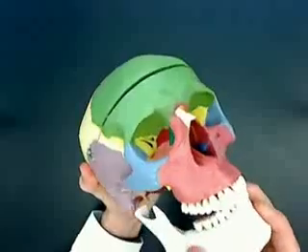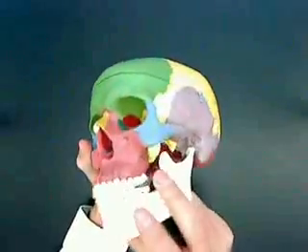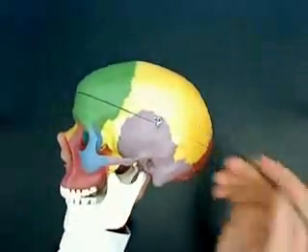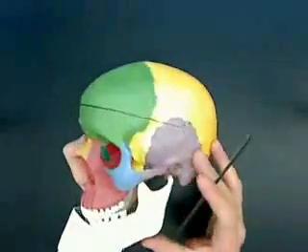Whoops. Don't want to lose his jaw. This is the left temporal bone, and the features are the same. It's just on the left side.